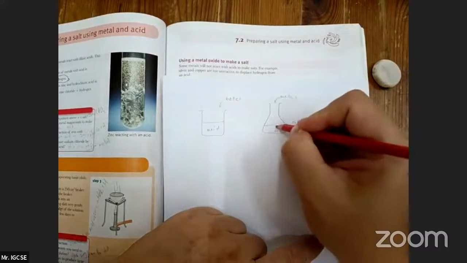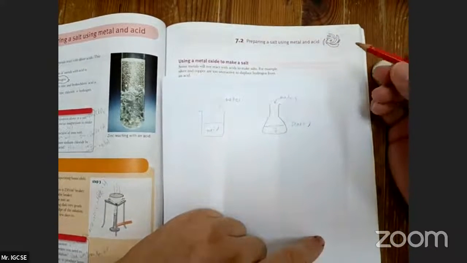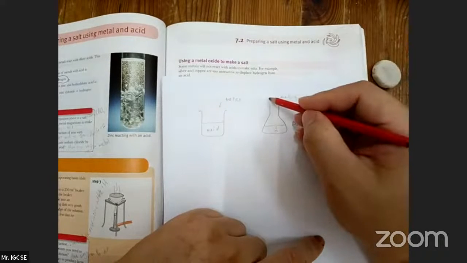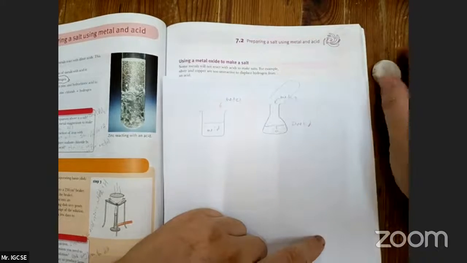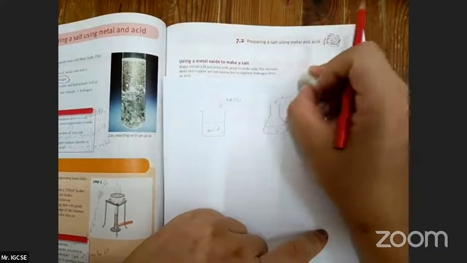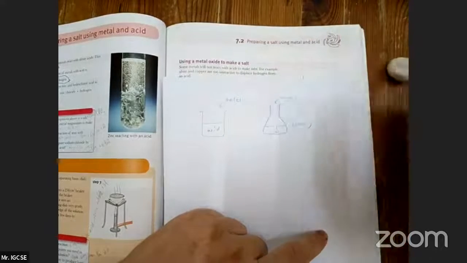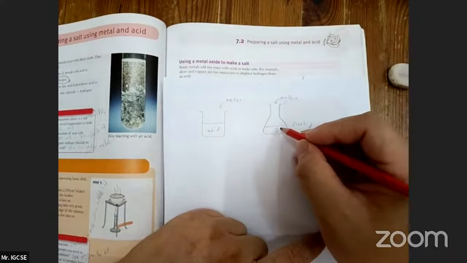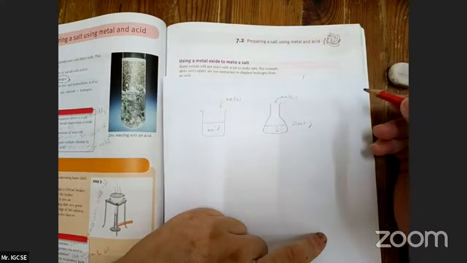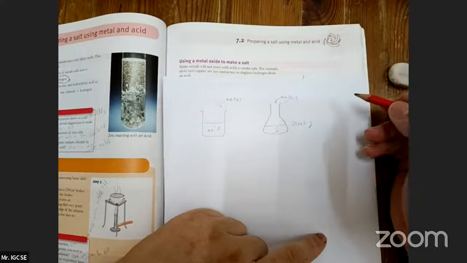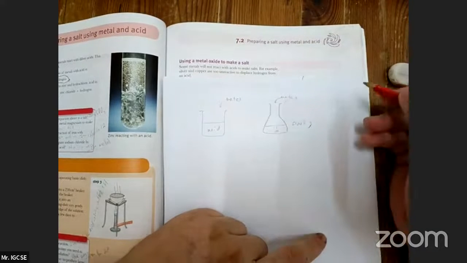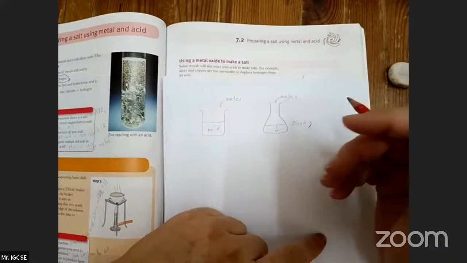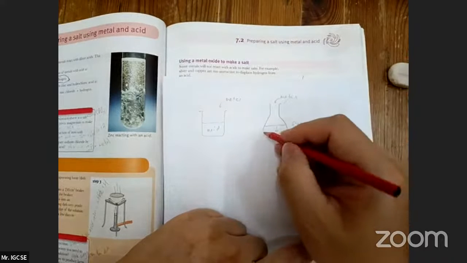Every time you add, you can see the bubble, just like this picture. It means that the hydrogen is given off. You can collect the hydrogen so that you can do a pop test later. But my purpose is that you continue to add matter until there is some piece of matter that is not going to disappear anymore. Then it shows that all the acid has been used.